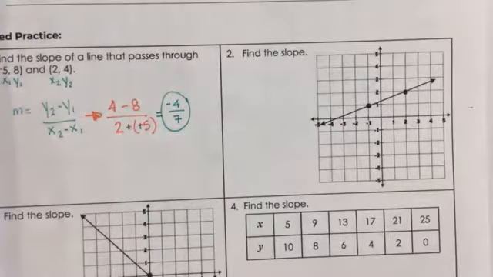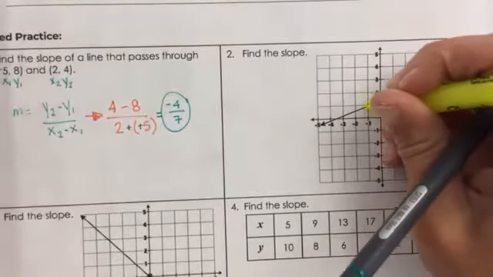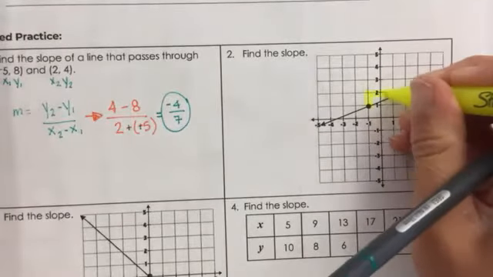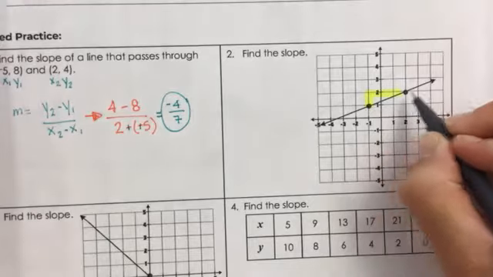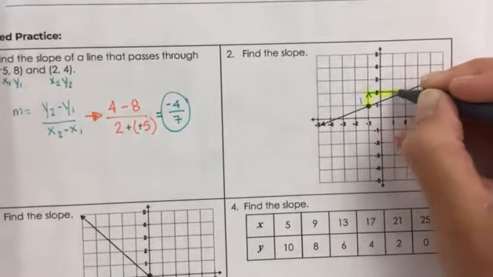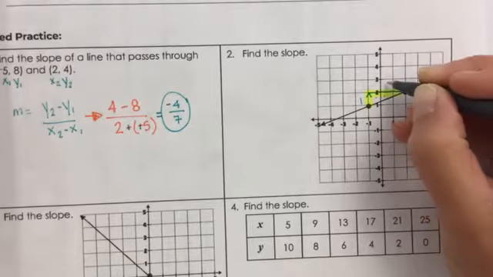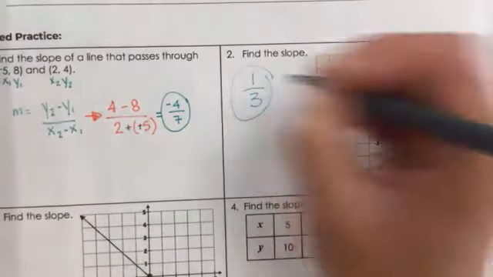Okay, finding the slope from a graph. We are just gonna kind of make that triangle. You're kind of giving yourself directions from one point to another. These points were defined for us because they're perfect intersections. So we went up 1 unit and to the right 1, 2, 3 units. So it was a positive 1/3 for your slope.